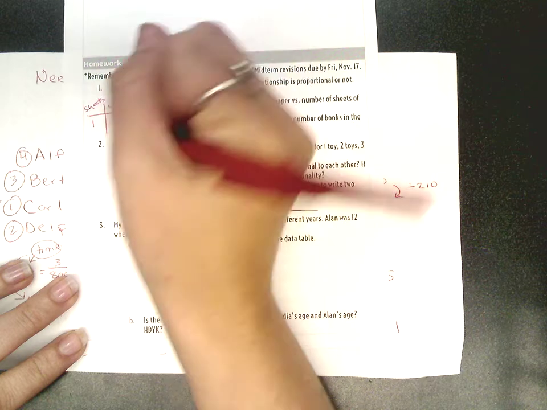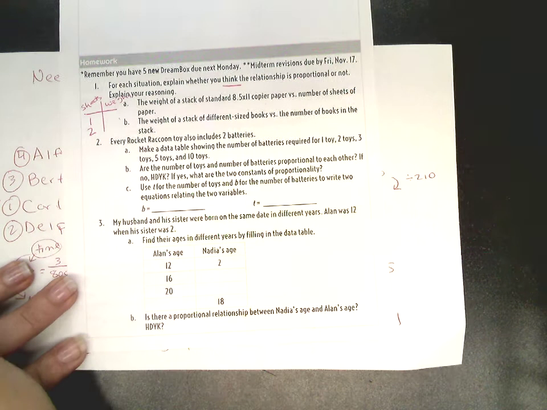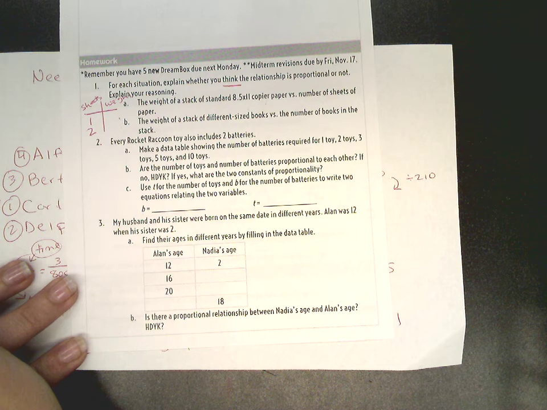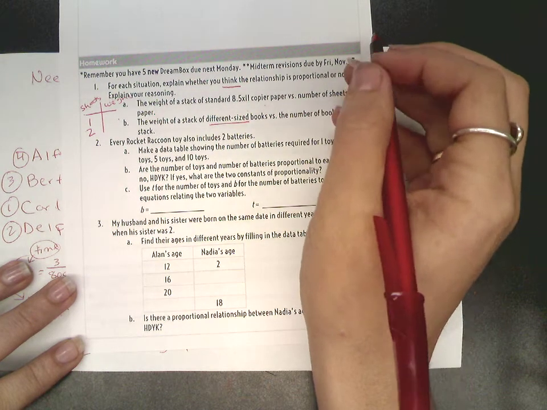how much would that sheet weigh? You could even make something up. So then if you have 2 sheets of paper, how much would that weigh? Is that going to be proportional? Here, a stack of different sized books. Well, make some things up.